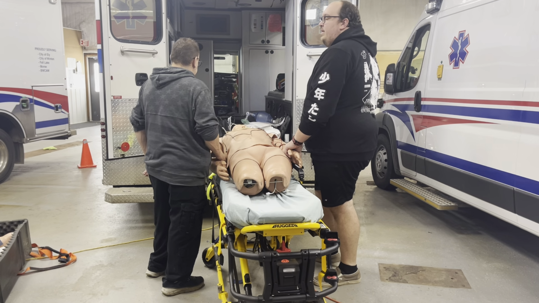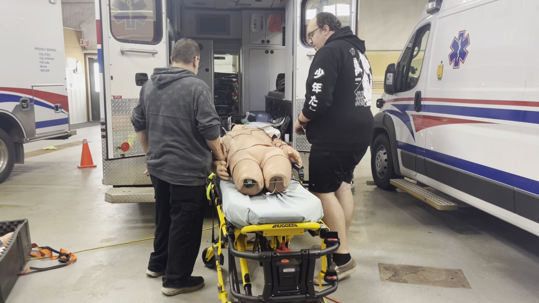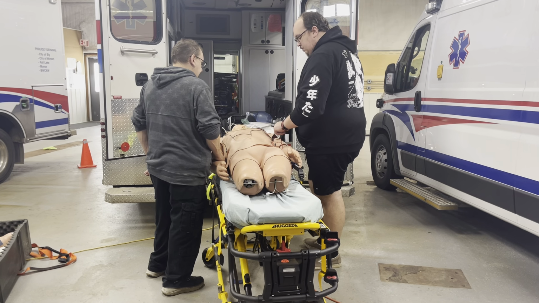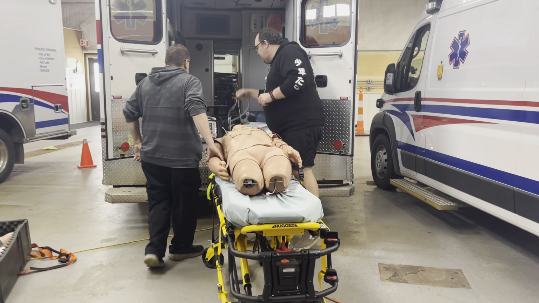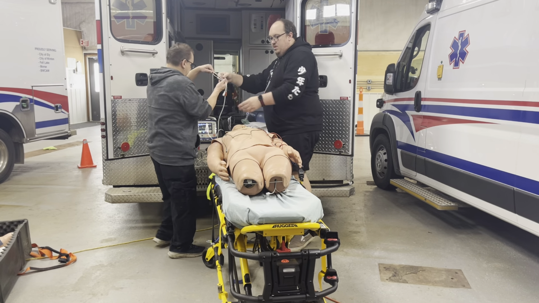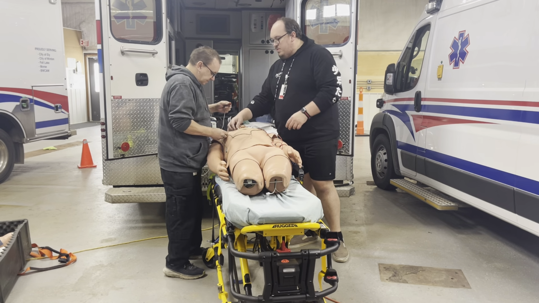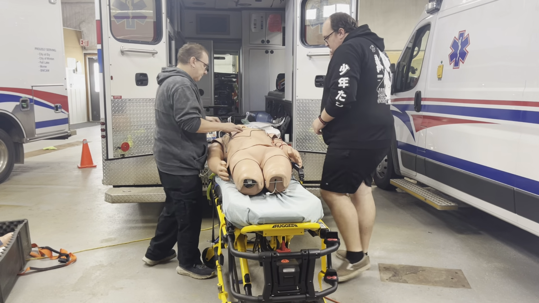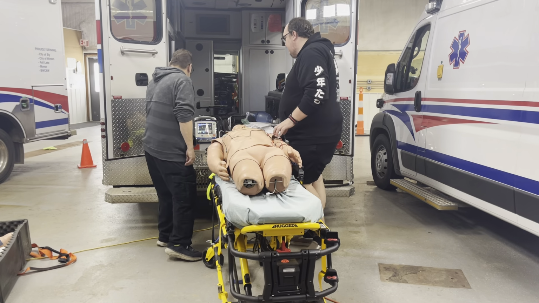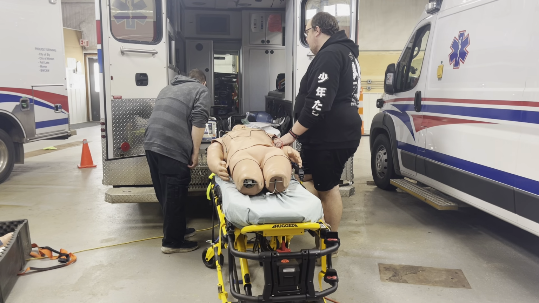Unfortunately, it didn't do anything either. Kicked up a little bit, but then immediately went right back down. Now what do you want to do? Pace. Yep. So here's your pacing pads. Red goes on the side on our mannequin, and the white one goes up on the top shoulder. Alright, so you're gonna pace him, and you can pace him with our monitor at full dose.